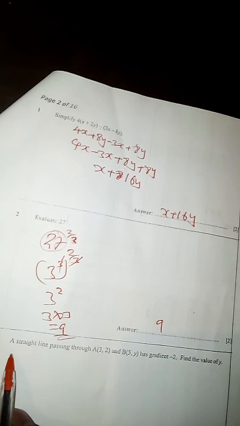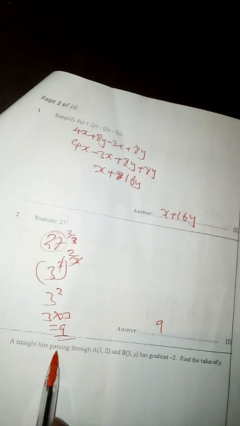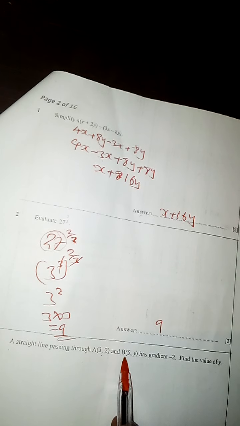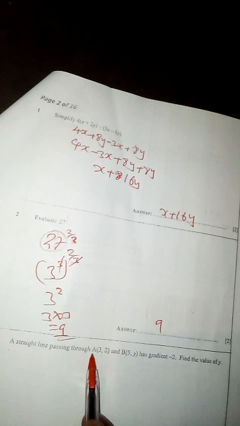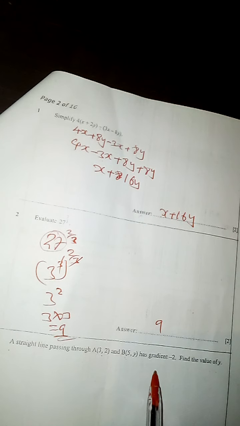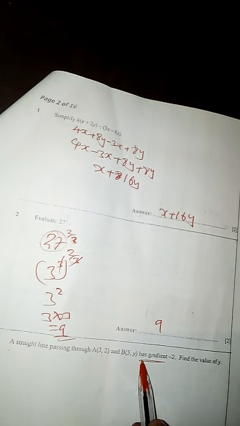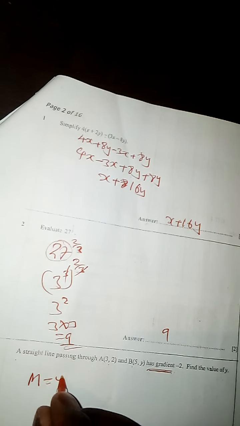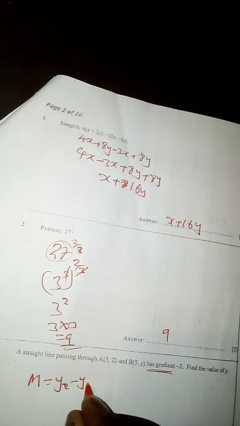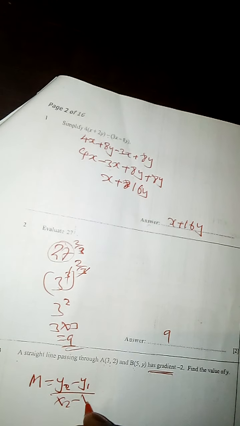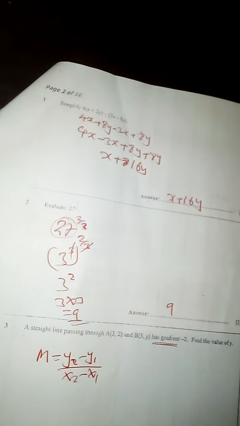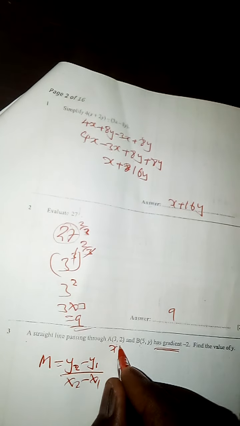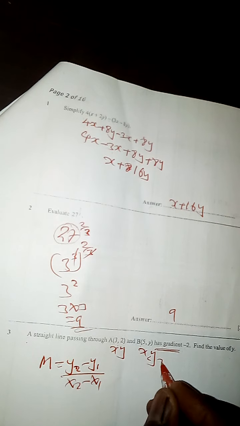Question 3: a straight line passing through A (3, 2) and B (5, y) has a gradient of -2. Find the value of y. The keyword here is gradient, so you need to know the formula for gradient. The gradient m is equal to y2 minus y1 over x2 minus x1. Then we name the points: this is x1, y1 and this is x2, y2.